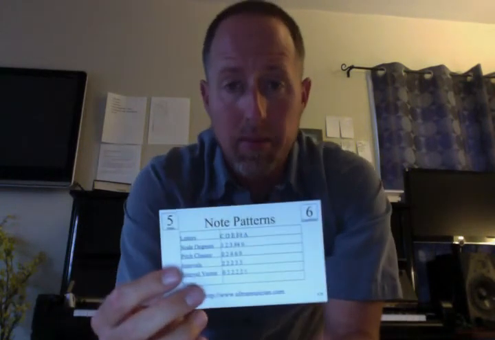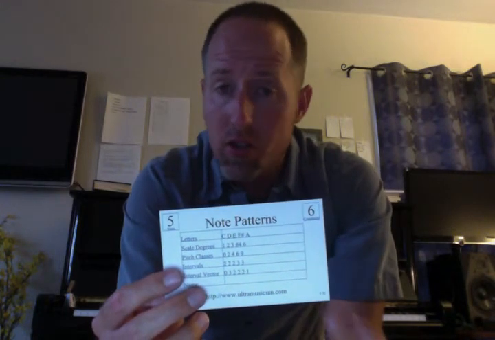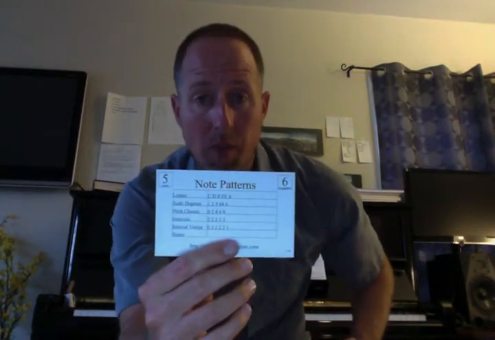So another way to use this deck is to just randomly open it up and pick out a pattern. Okay, so for example, I just break open the deck, pull out a card, and a lot of times when I start a new piece, I'll flip through the deck, I'll try something, and as soon as something inspires me, I'll go with it. So let's try this one, for example. The pattern here is C, D, E, F sharp, A.